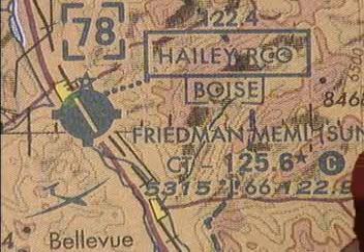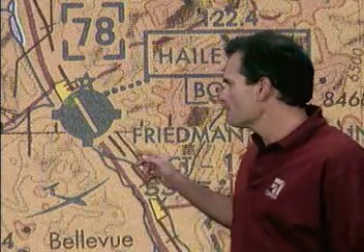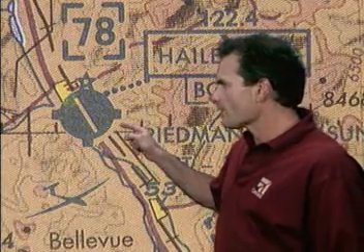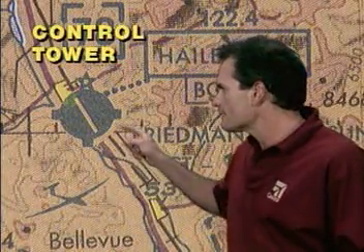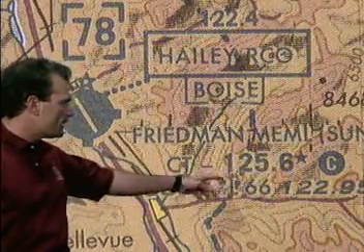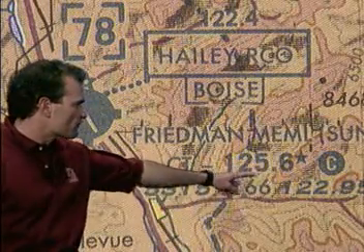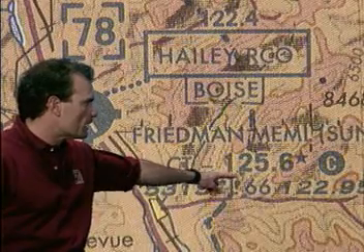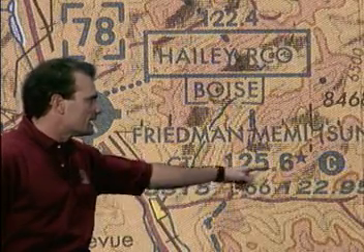Let's move to another chart and take a look at Freedman Memorial. Notice that the airport symbol is blue, not magenta. What does that mean? Well, the blue tells you that they have a control tower. And this CT in the letter and numbers over here also indicates a control tower. And the frequency here tells you the frequency at which you will communicate with that control tower. In this case, it's 125.6.